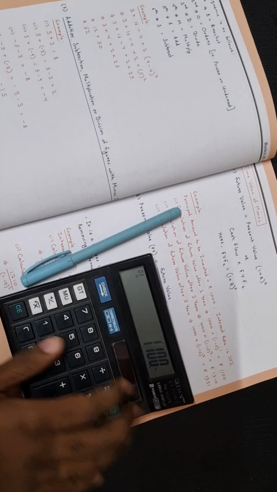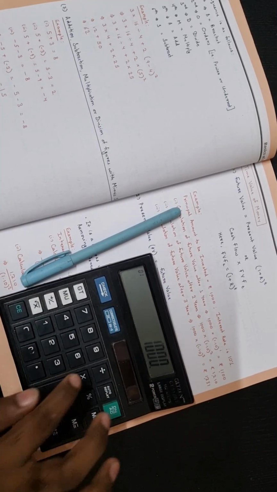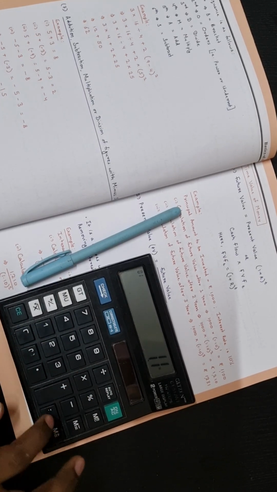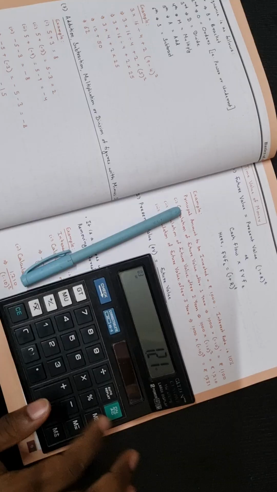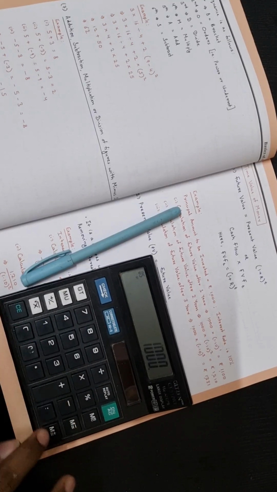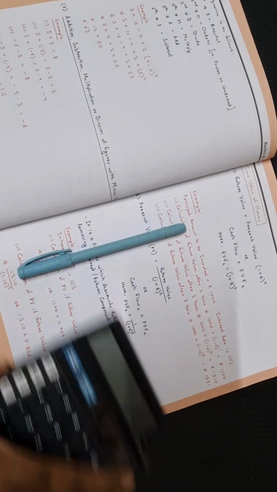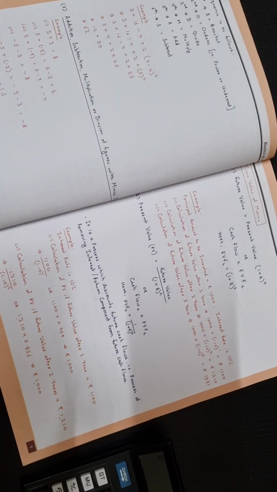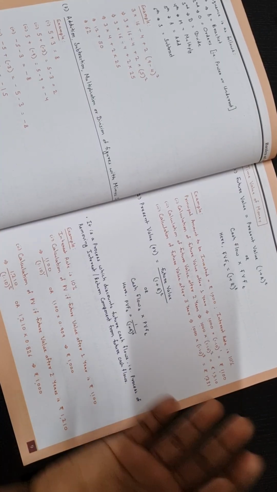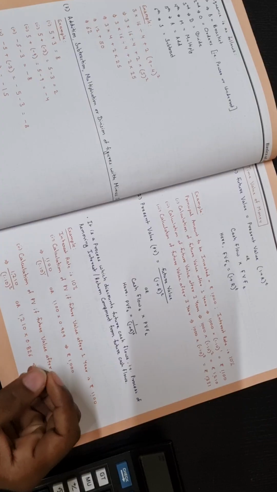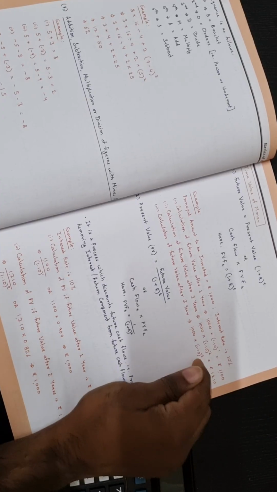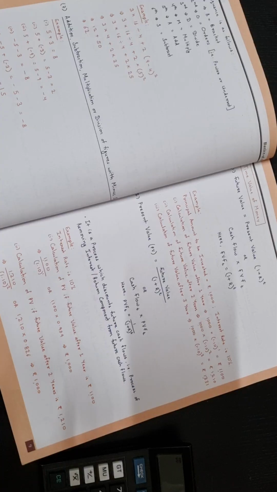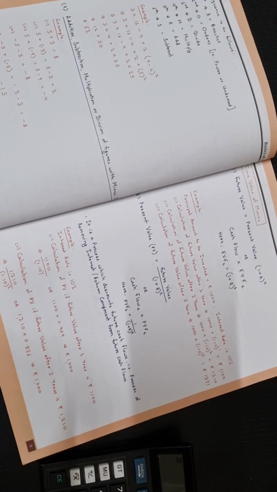If I want it for 2 years, I'll just press 1.1 into just one time, and we'll get the answer. The same goes for 1.03 also. When we do future value, we have to just minus 1 from it. If the time is 3, we have to press equal to just 2 times.